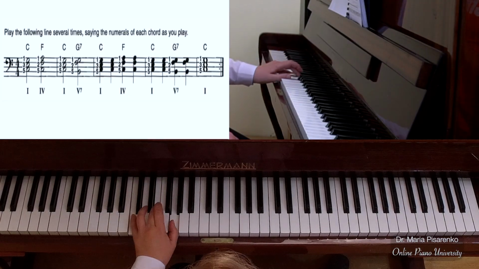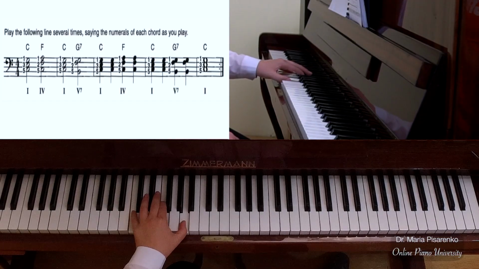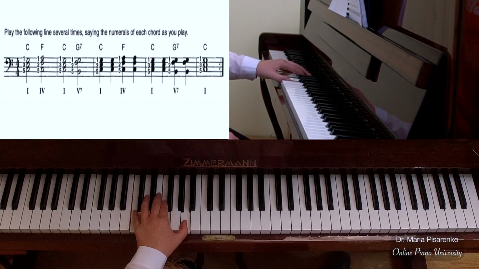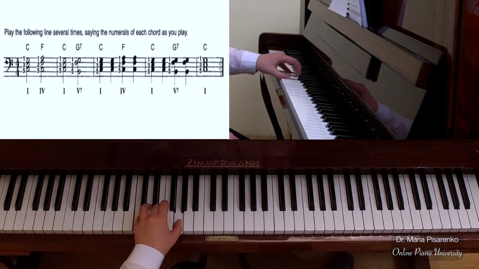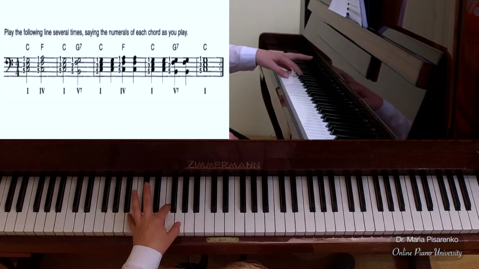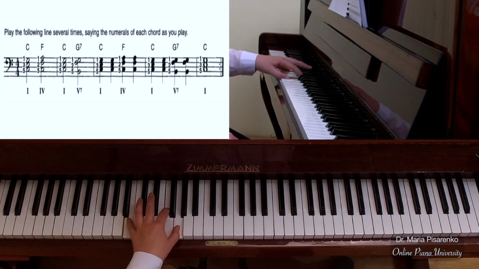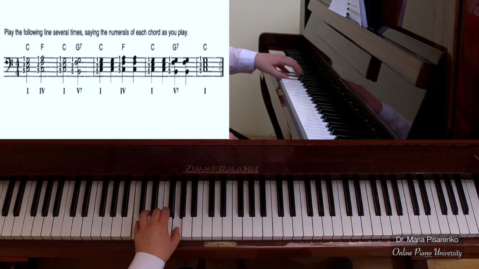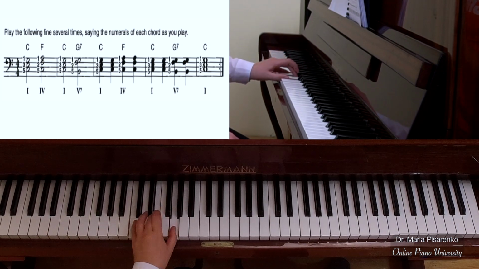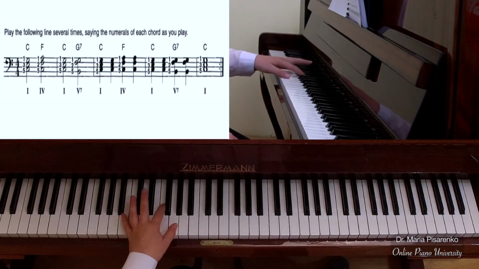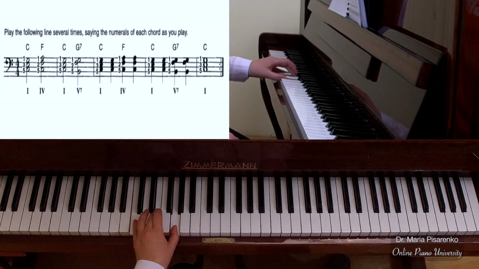And you will have C major chord, F major chord, inverted, C major chord in a root position, G7th chord, inverted again, C major, C major, G7th, C major.